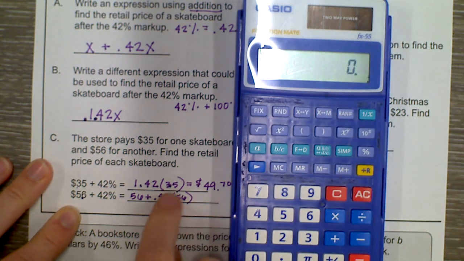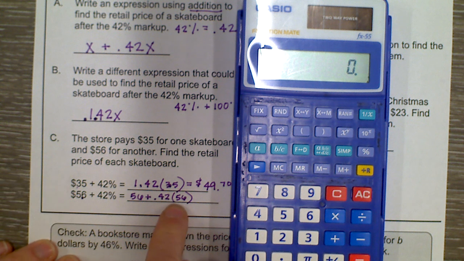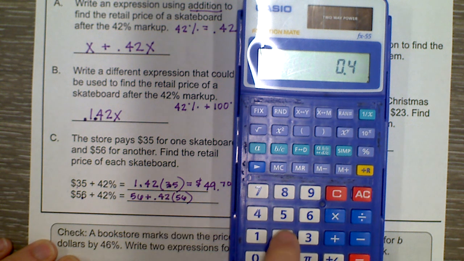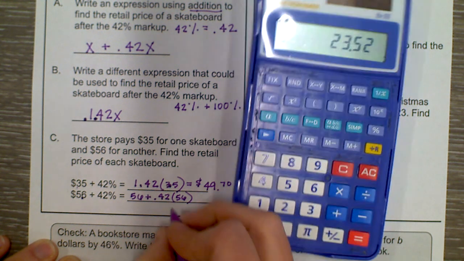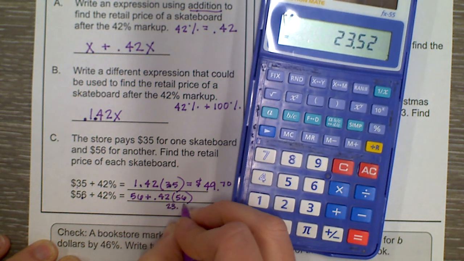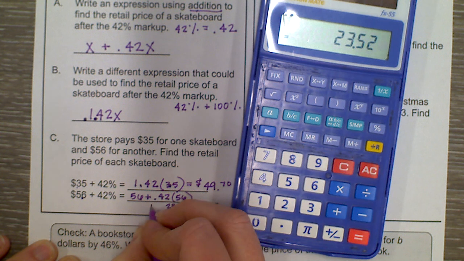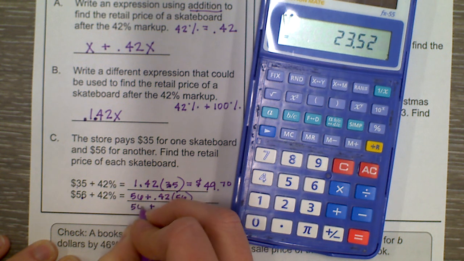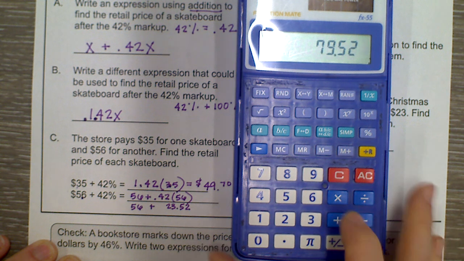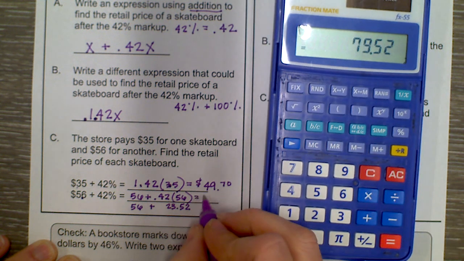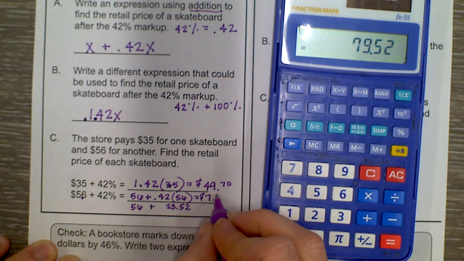I'm going to solve here first because order of operations says I have to multiply first. So I have 42% or 0.42 times 56 is $23.52. Then I'm going to have to add that to the 56. So I add what the store paid, which was $56, to get $79.52.